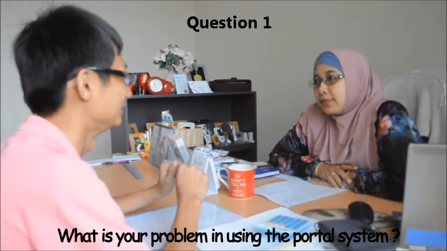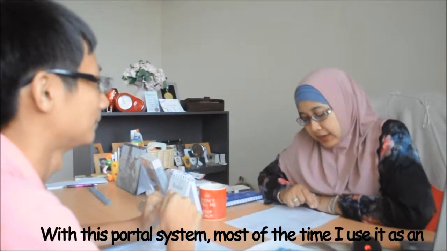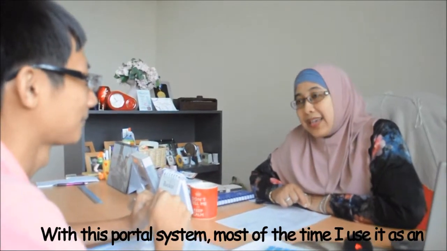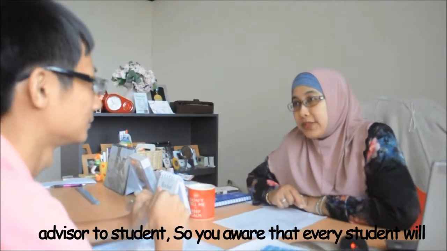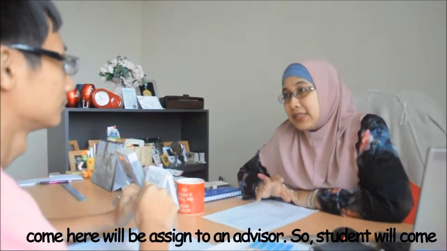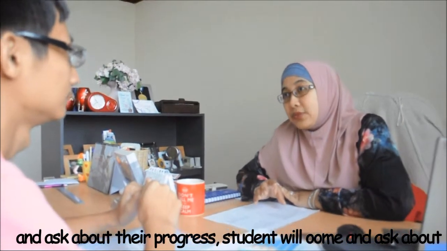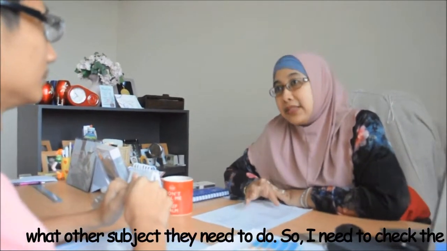What is your problem in using the portal system? Okay, with this portal system, most of the time I use it as an advisor to students. You are aware that every student who comes here will be assigned to an advisor. So students will come and ask about their progress. Students will come and ask about what other subjects they need to do.